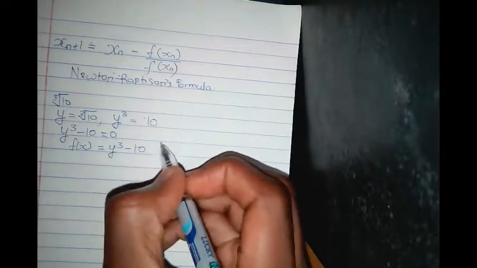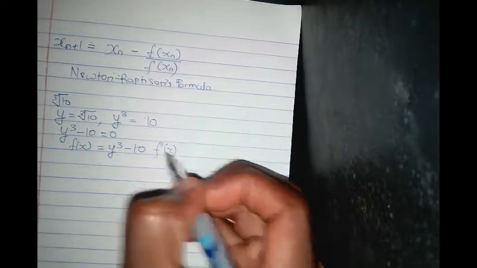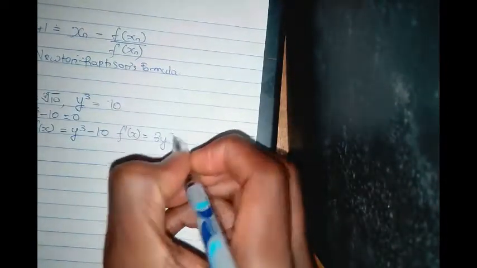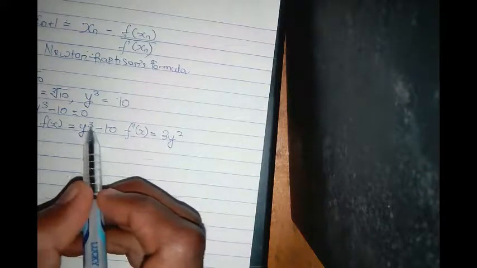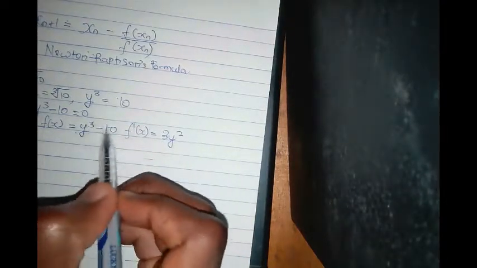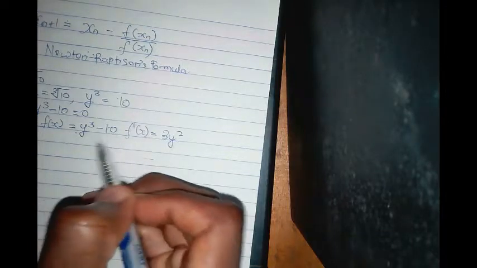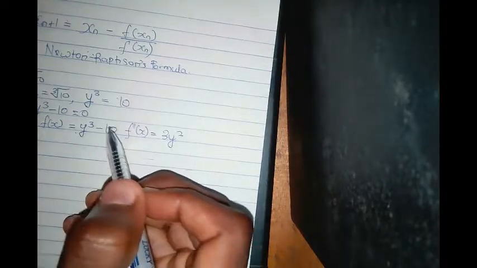The next thing you want to do is take the derivative of this function, that's f prime of x. Now f prime of x is 3y squared. If you understand the basic principle of differentiation, you just take the power to the front, subtract 1 from that power, and when you differentiate the constant, it gives you 0.